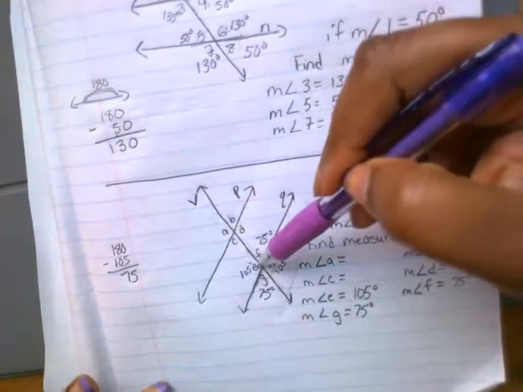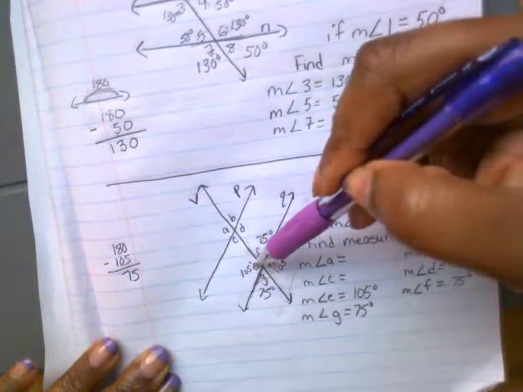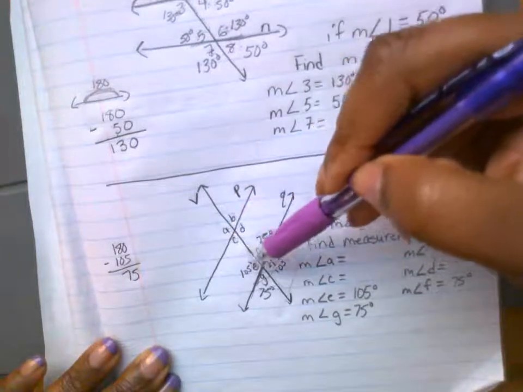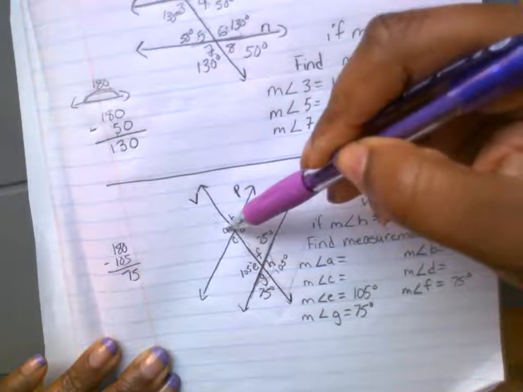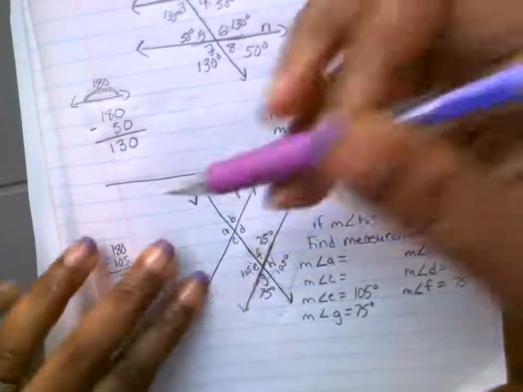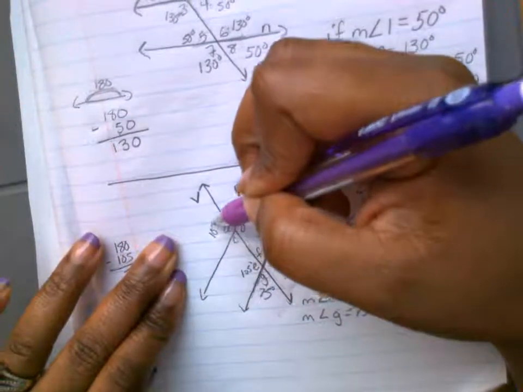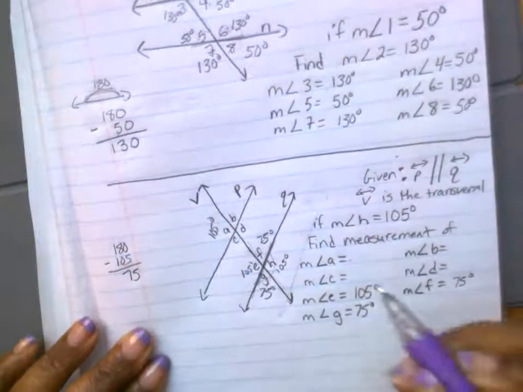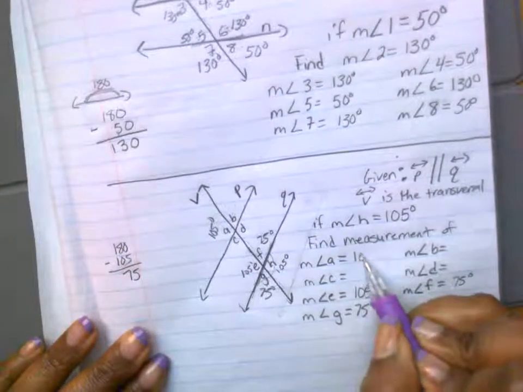Or corresponding angles, angles that are in the same position. A and E are in the same position. So whatever A is, so is E. Whatever E is, so is A. So since E is 105, A is also 105 degrees. So I'm going to put 105 here.